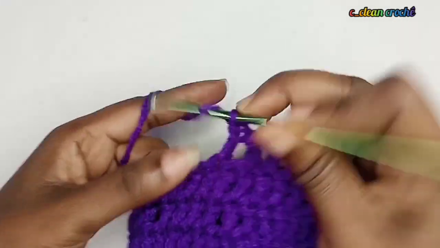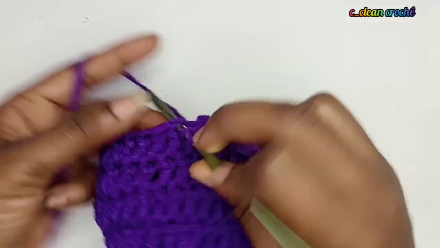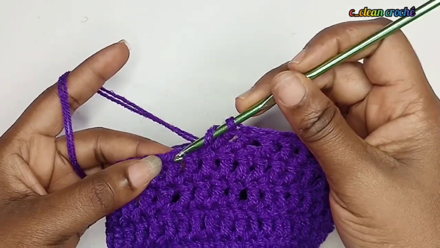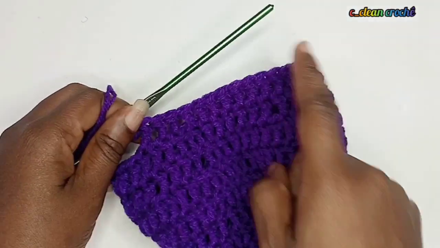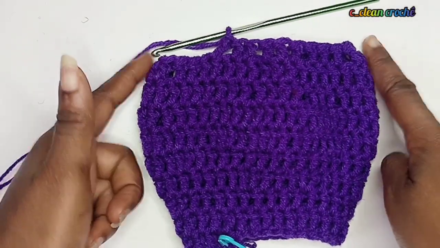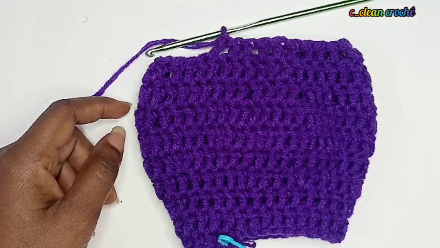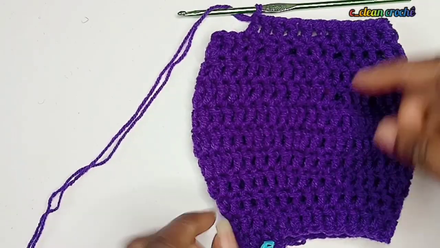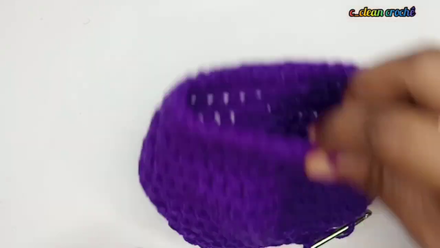So we are decreasing again by skipping stitch holes. After finishing, let's have a normal 1 double crochet in each of the stitch hole, and this is what you have. So the more you decrease, the more your work gradually shapes.